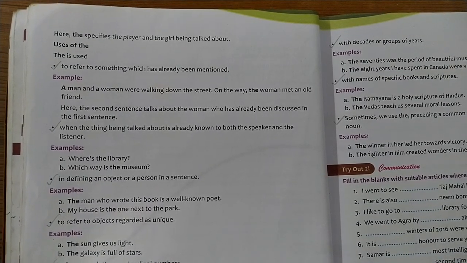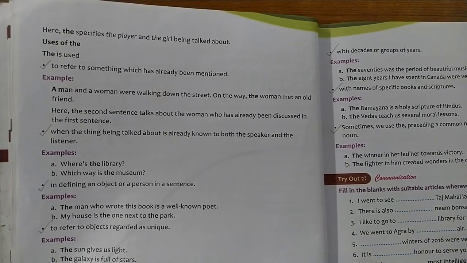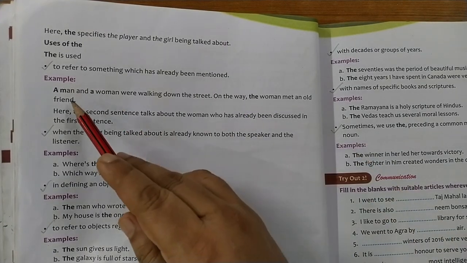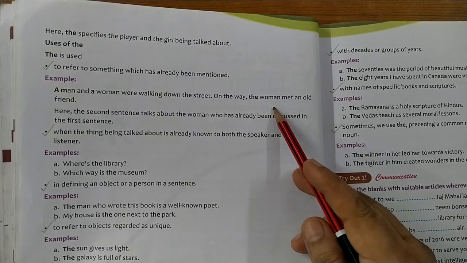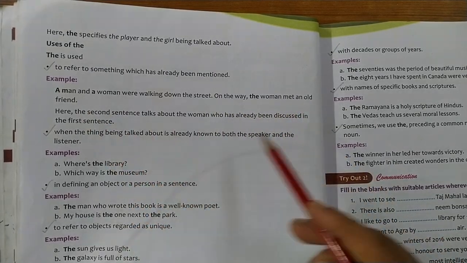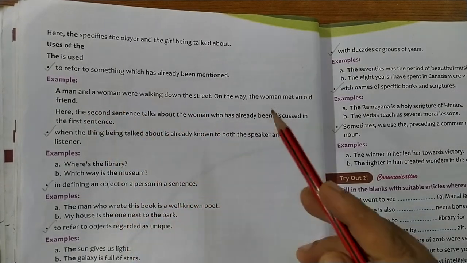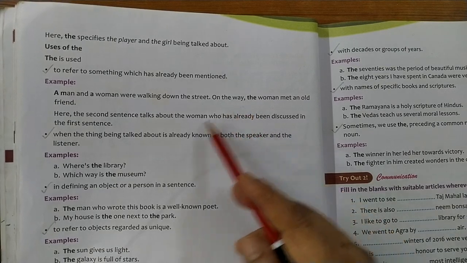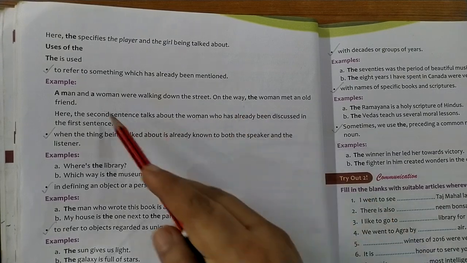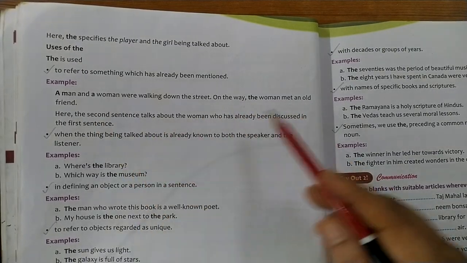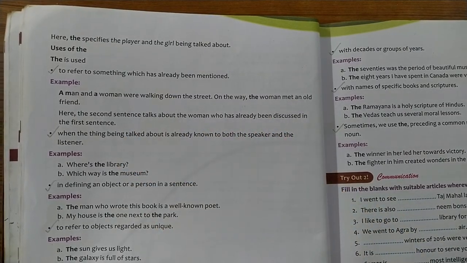Now, where all can we use the? The is used to refer to something which has already been mentioned. Example, a man and a woman were walking down the street. On the way, the woman met an old friend. Now, from the first sentence, we already know there are 2 people, a man and a woman. Now, in the second sentence, it is saying, on the way, this particular woman. So, the definite article the comes. On the way, the woman met an old friend. Here, the second sentence talks about the woman who has already been discussed in the first sentence.